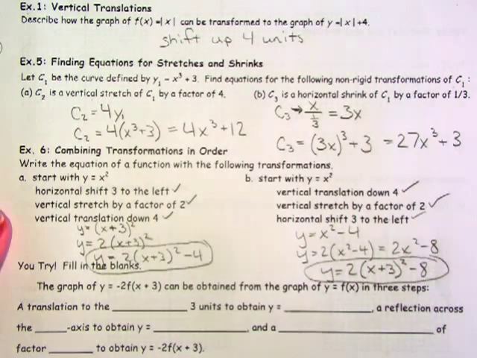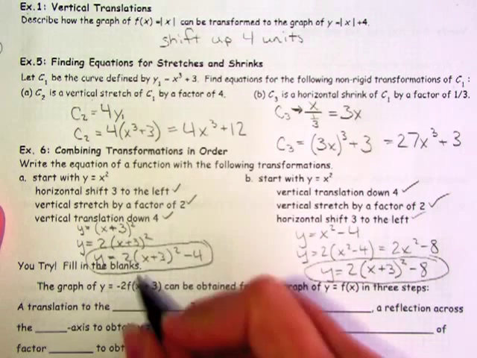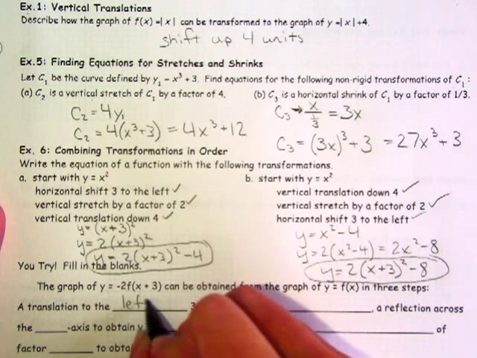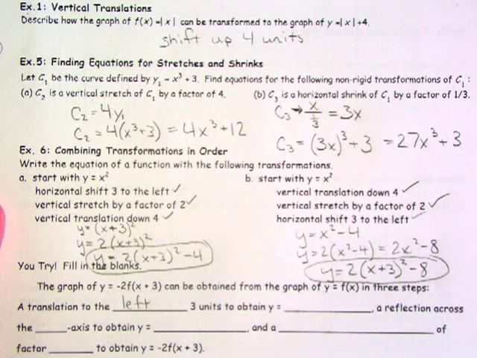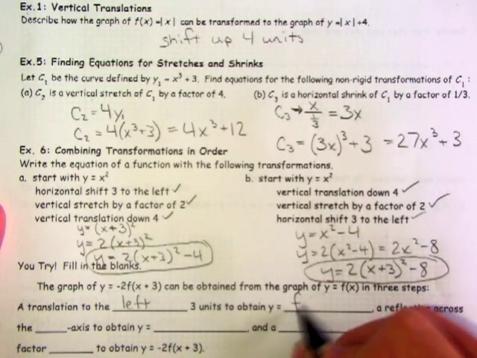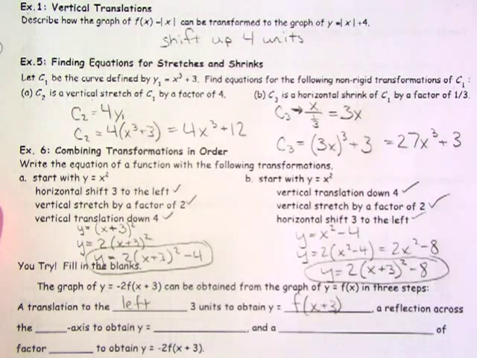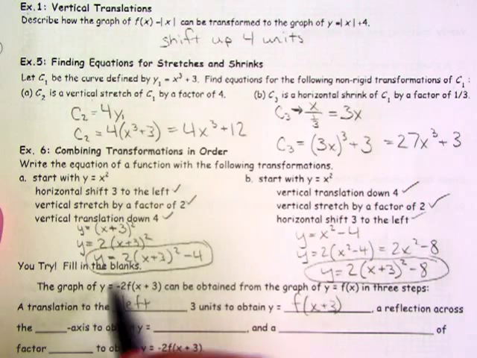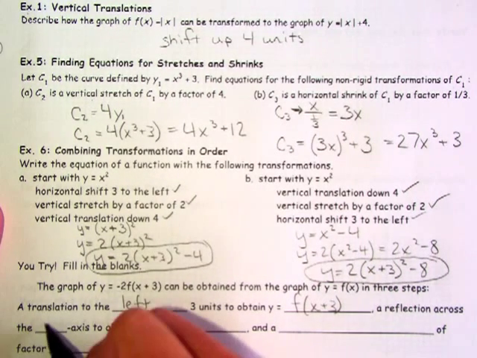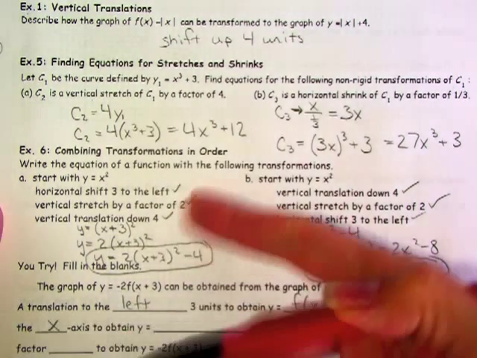Let's double check it. So because of the plus 3, we're going to shift left 3 units. Okay, and that gives us the f of x plus 3 part. Then we have a reflection across the negative is applied to the whole f of x. So that's across the x-axis. Remember, x-axis is the vertical change.